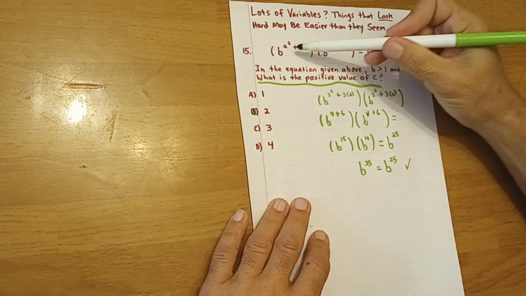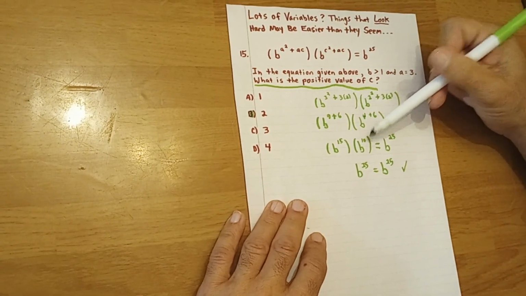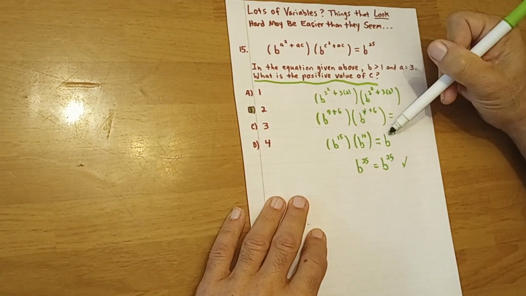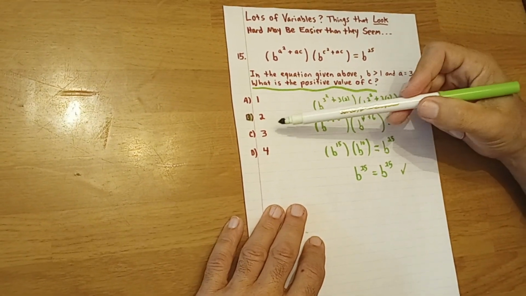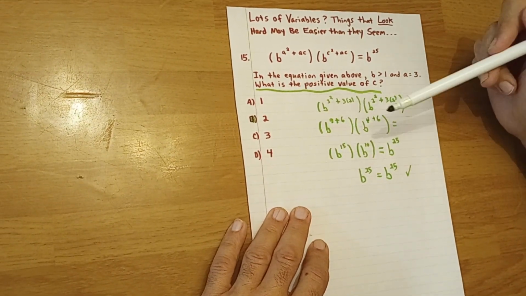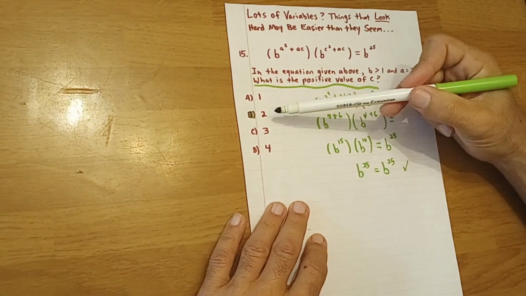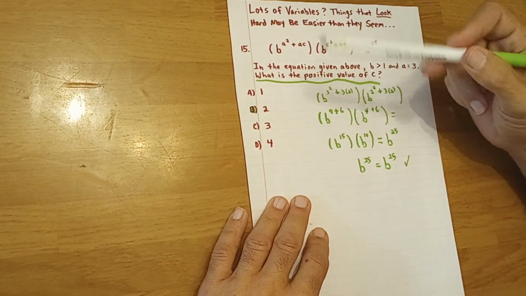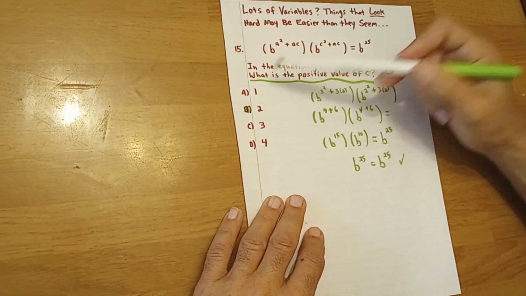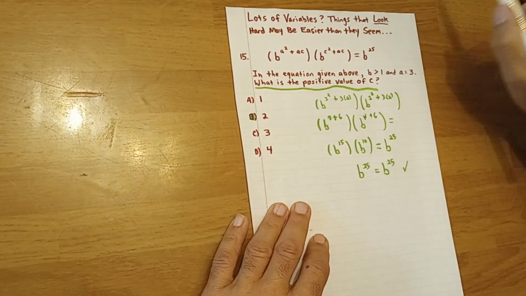Obviously, the number on the left-hand side of the equation would have been bigger than b to the 25th power, and in that case, we would have known that c and d were out, and we would have plugged in, in this case, 2. If 2 worked, then we found our answer. If 2 did not work, then the answer would be 1. But obviously 2 did work.